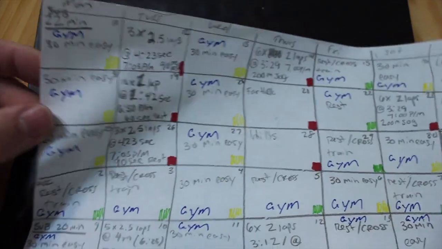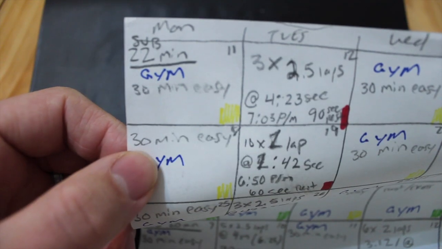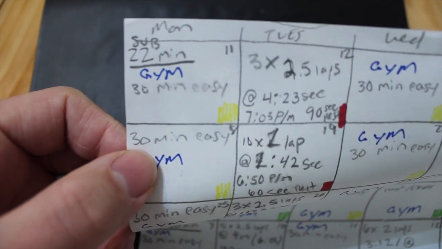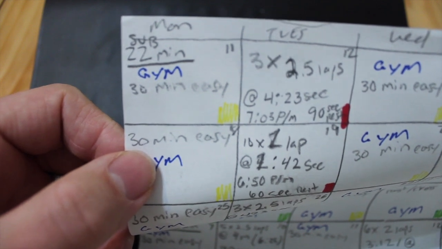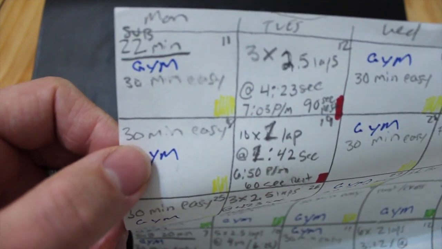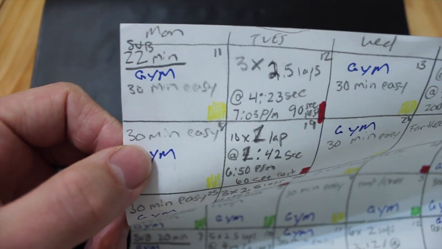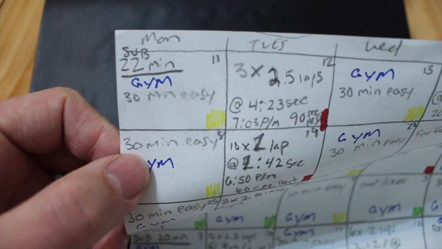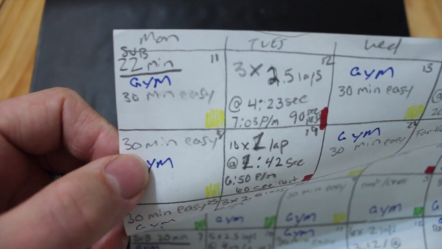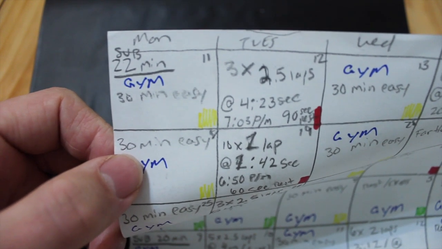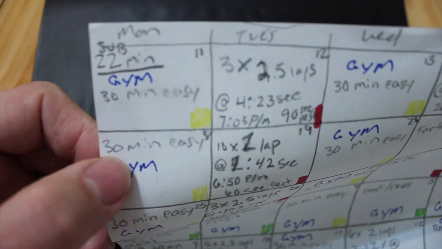To go by the week, this is a sub 20-minute training plan, and I have a 30-minute easy run. My idea behind this is that on easy days, I'm going to go to the gym, do my normal workout, and then after my normal workout, I'm just going to get on the treadmill, set it to an 8-minute pace, and run for 30 minutes. For me, that's the easiest way to do it because I'm already going to be at the gym. Go on to the next day.